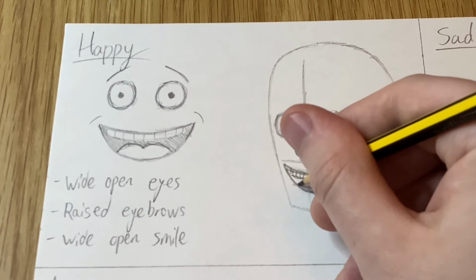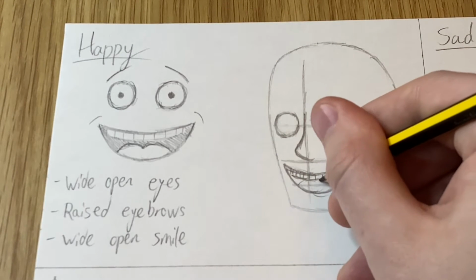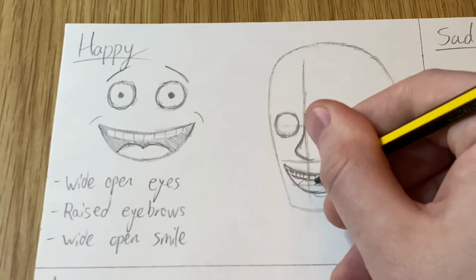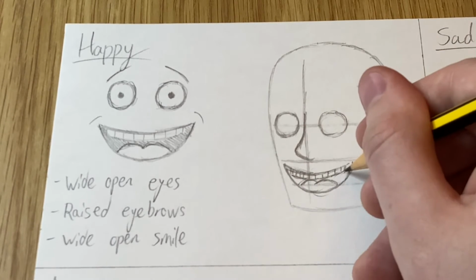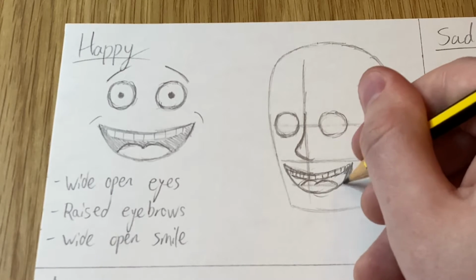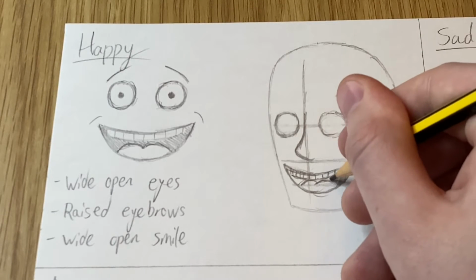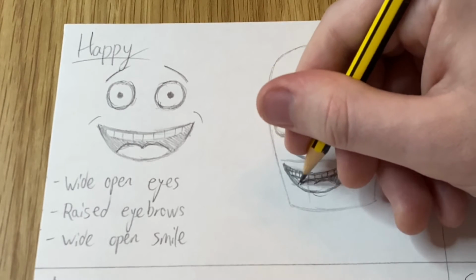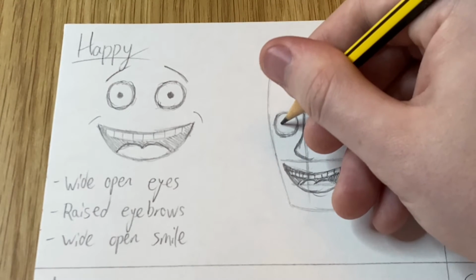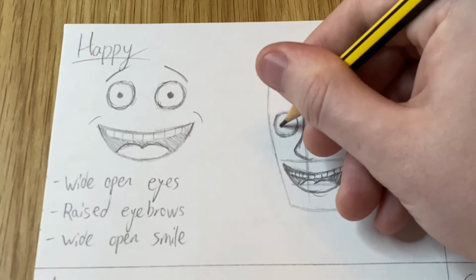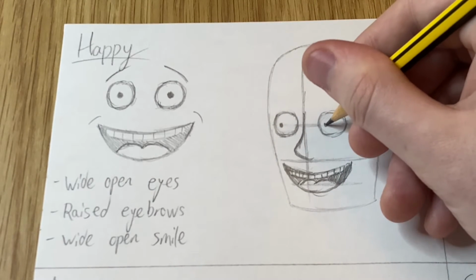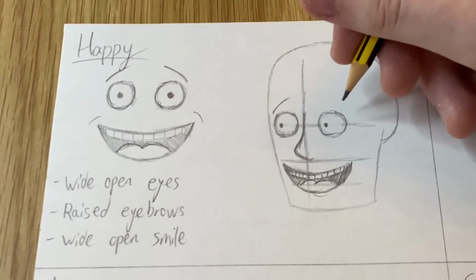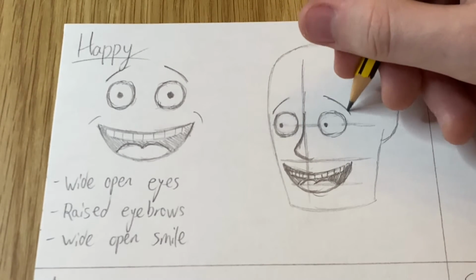And then if we wanted to add that tongue in, we'll add it in, but add it slightly further back. And then we'll just darken the rest of the mouth, like we did before. Add in the pupils, we'll have the pupils looking off to the left. Add in the eyebrows as well, making sure they're raised up.